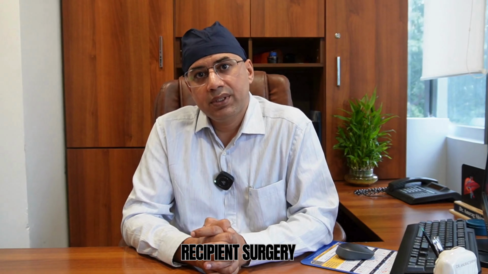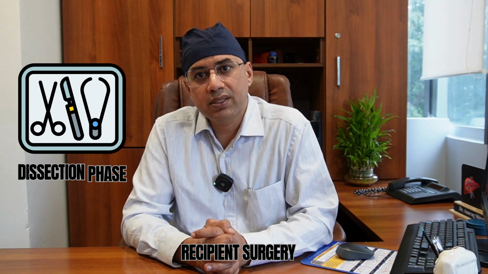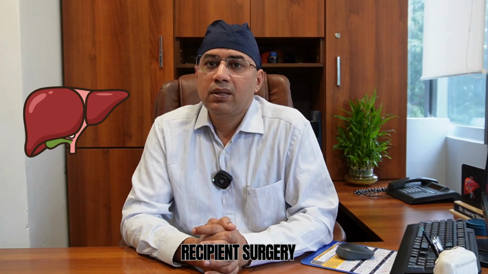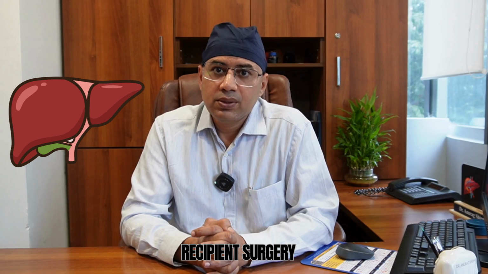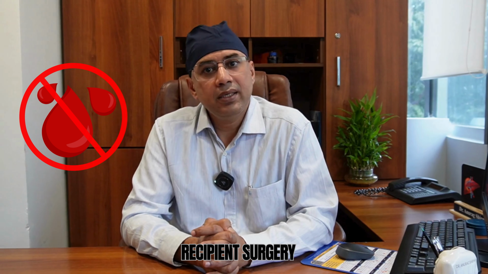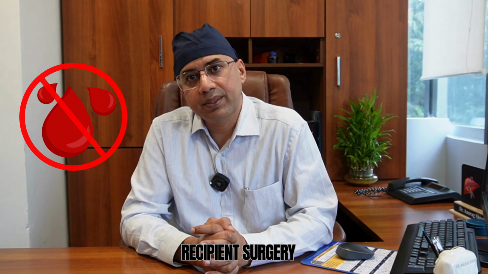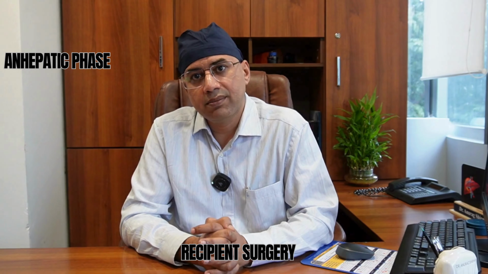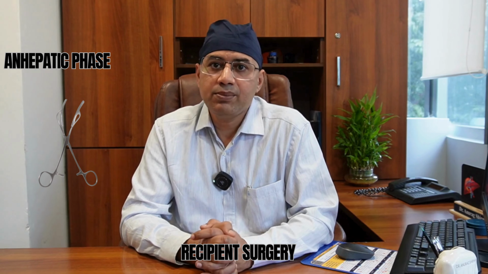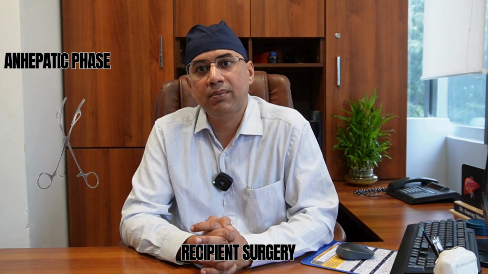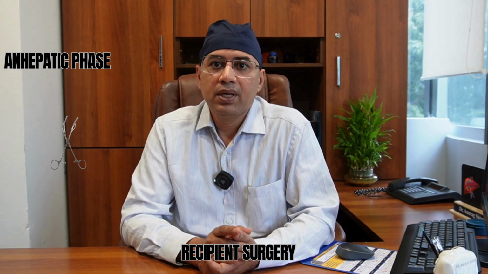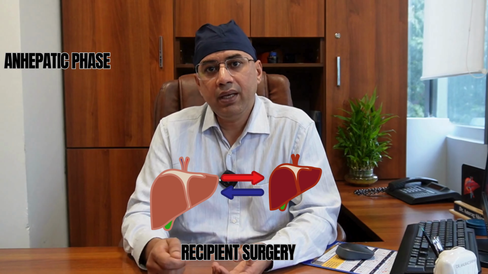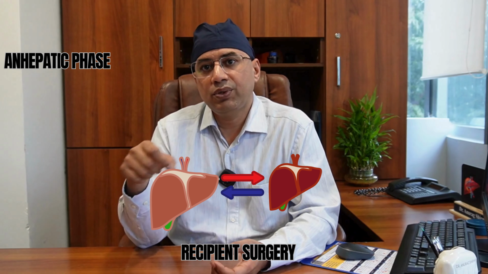In the first part of the surgery, what is called the dissection phase, we remove the diseased liver. This phase of the operation has to be carefully executed so that there is no excess bleeding, and it sets the stage for the next stage of the operation. The next phase of the operation is what is called the anhepatic phase. During this phase, we put clamps on the blood vessels which are supplying the blood either to or out of the liver, get a bloodless field, remove the old liver, and then put the new liver in, make the joints of the blood vessels.